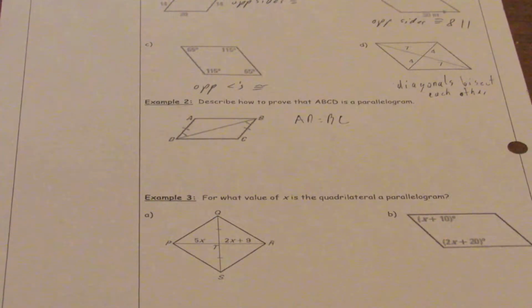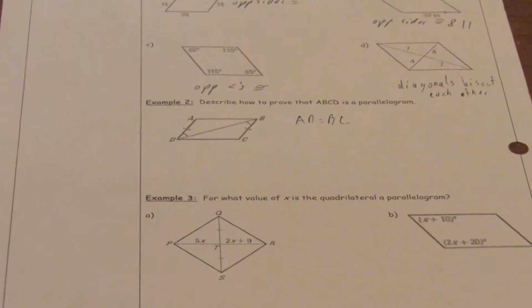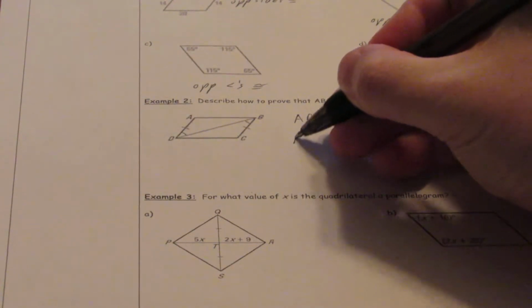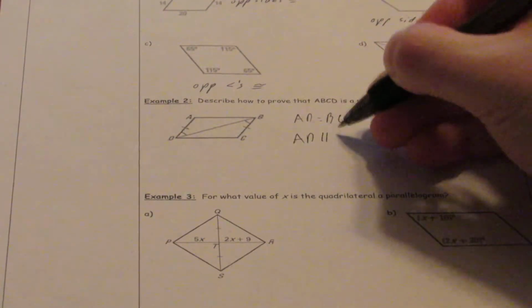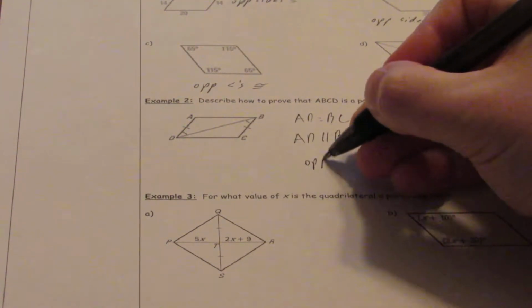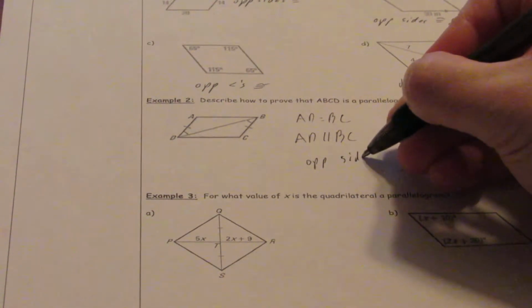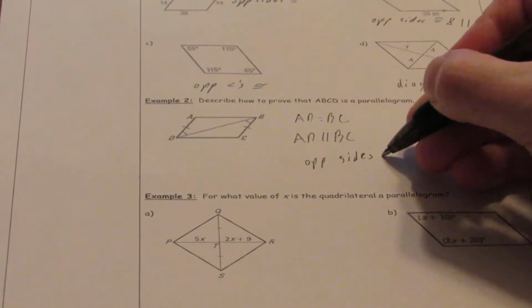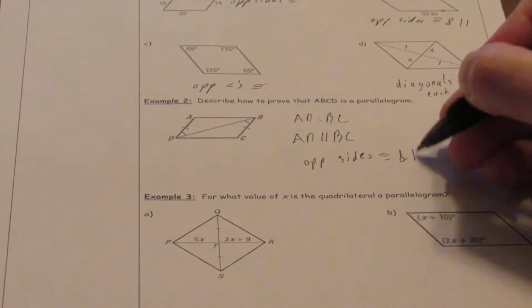They also give me a diagonal and two angles. Those angles are alternate interior angles, so I also know that AD is parallel to BC. Then my reasoning would be opposite sides congruent and parallel.